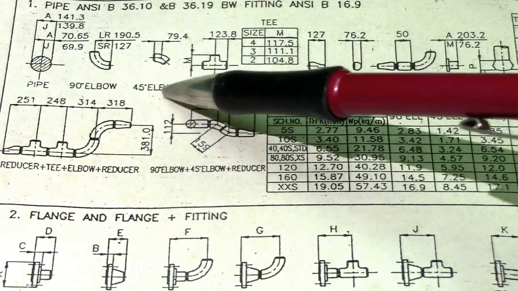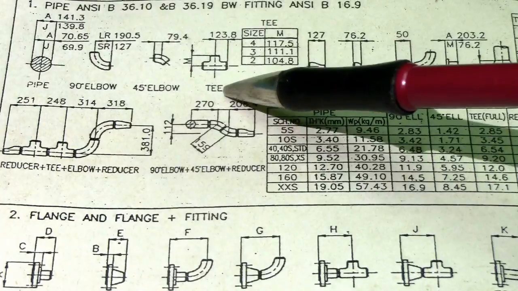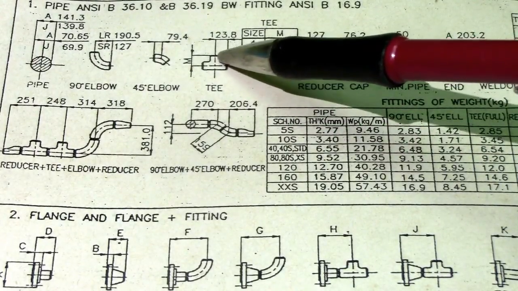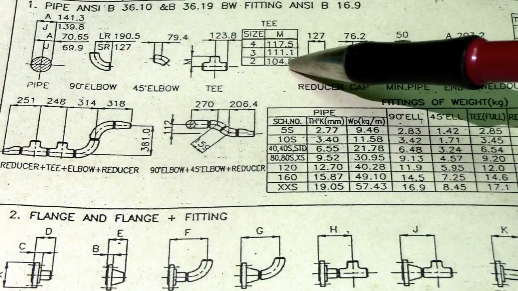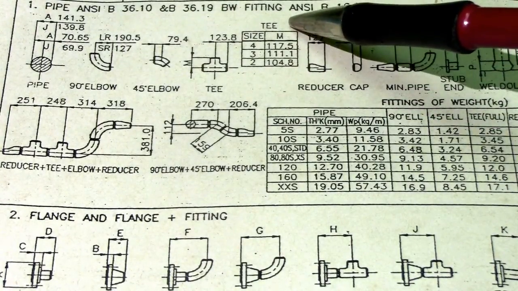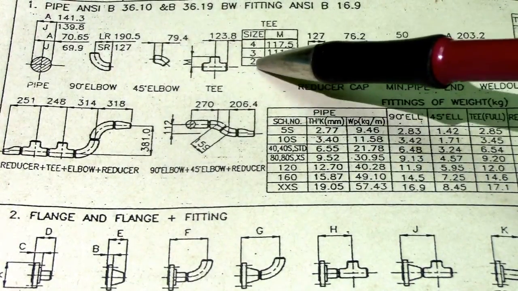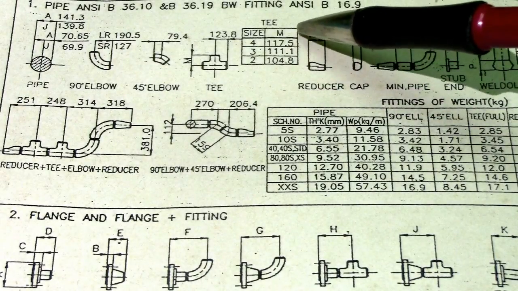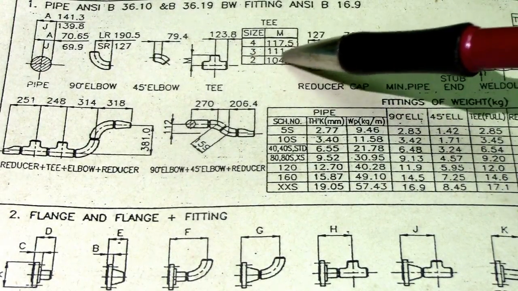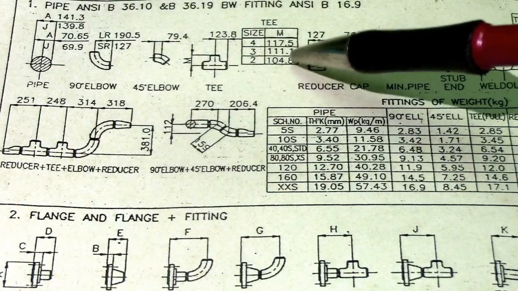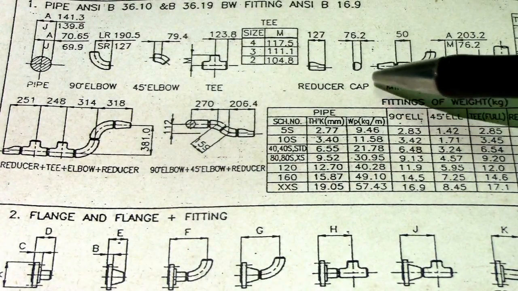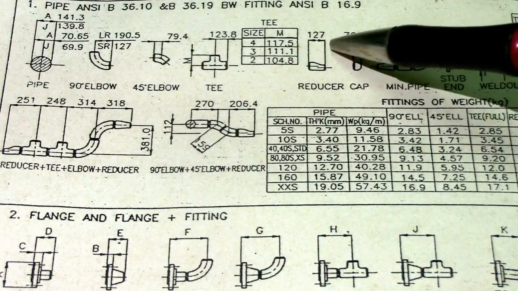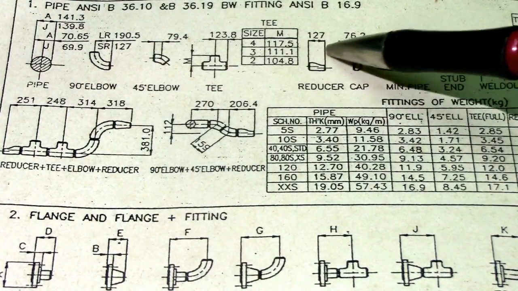Okay, so next is T. So this is the takeoff of T in 5 inch, 123.8. So this is the table of 40. We have a size of 432 and 117.5, 111.1, 10.8, and this is for the reducer. So this is the number for the dimension of the reducer.